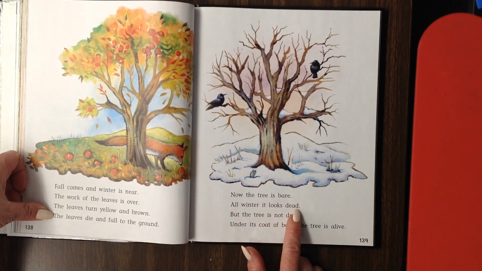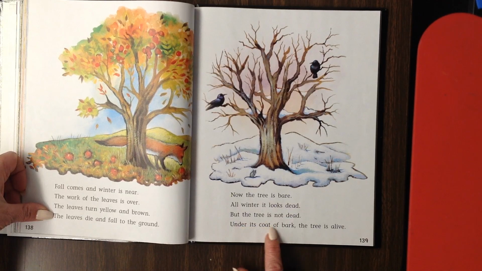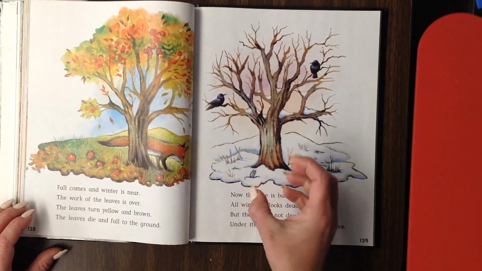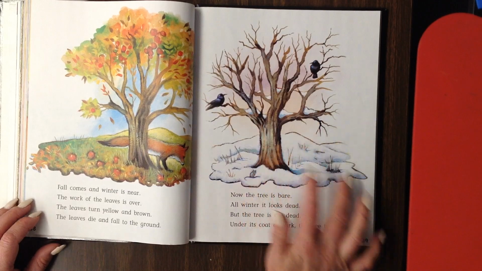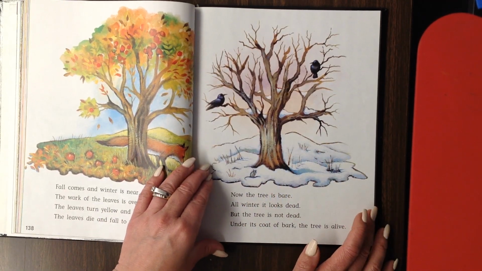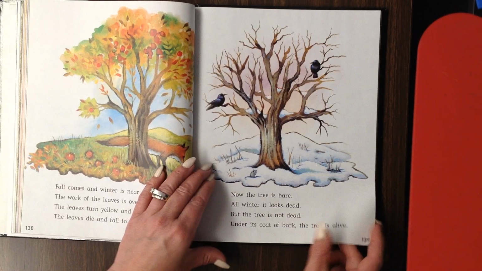All winter it looks dead, but the tree is not dead. Under its coat of bark, the tree is alive. So remember, the bark is the outer part of the tree, and it's protecting it. It's protecting the inside of the tree from all the cold of the winter. And when it turns warm again, the tree will still be able to do its thing.